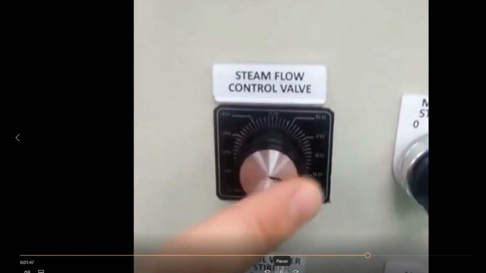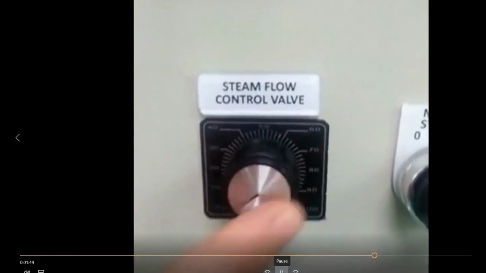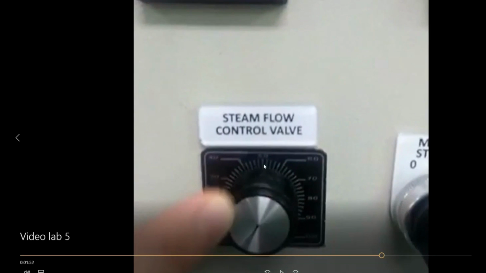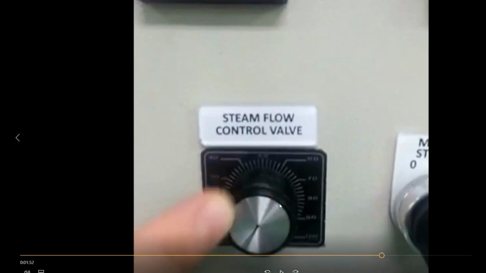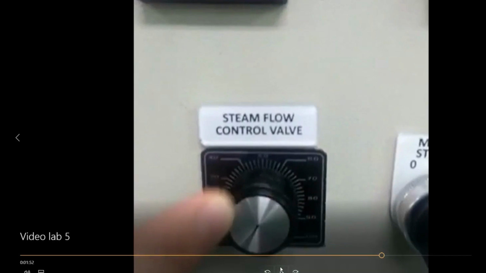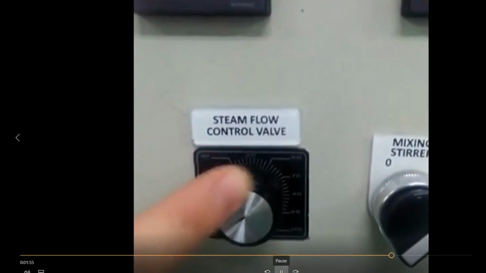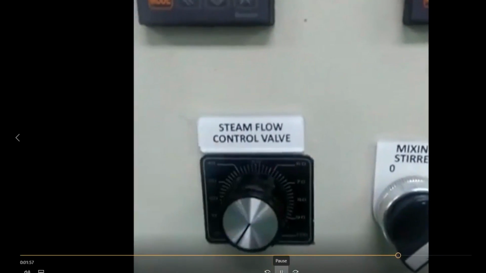Before you read the value, you need to open the steam flow control valve to the maximum state, approximately 98% open.